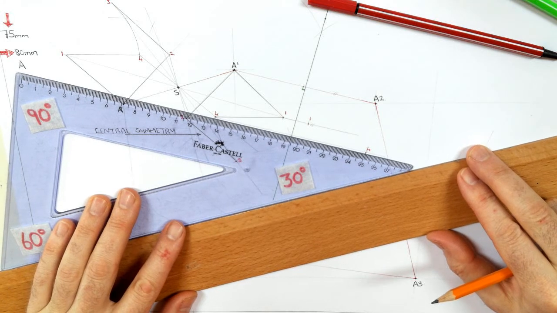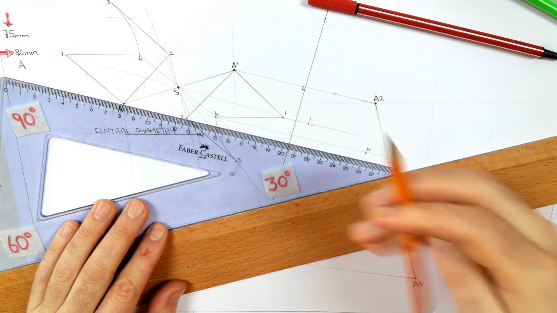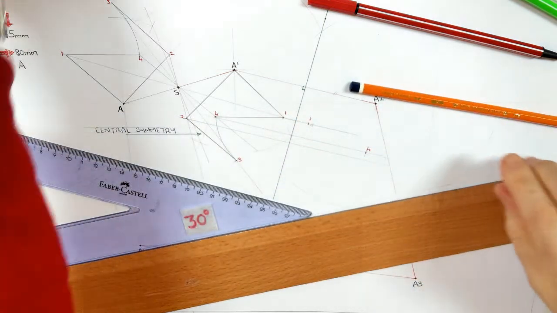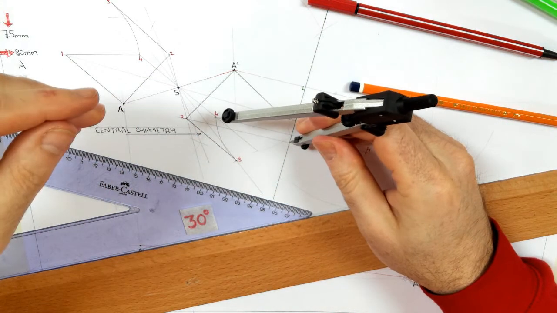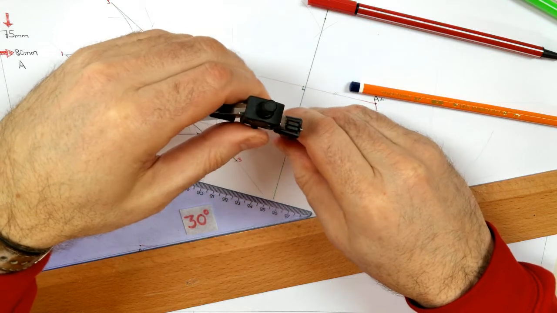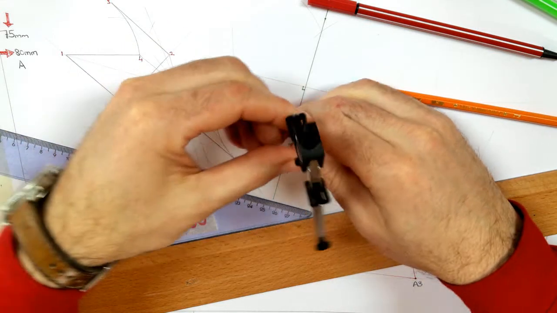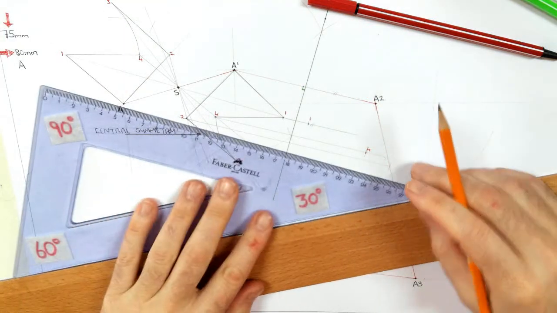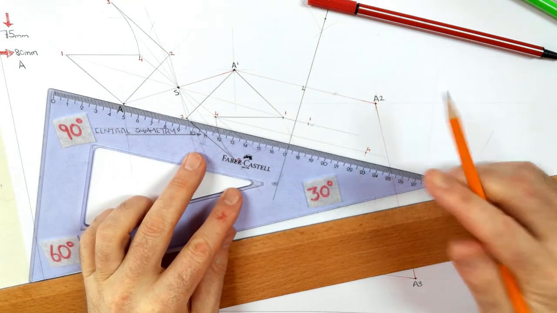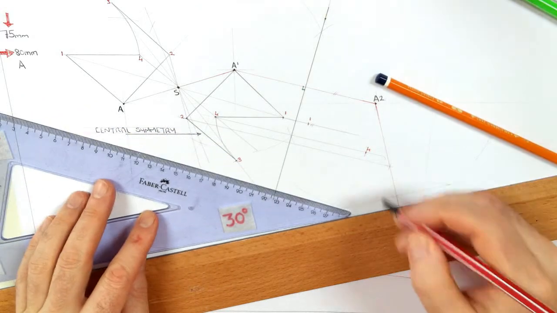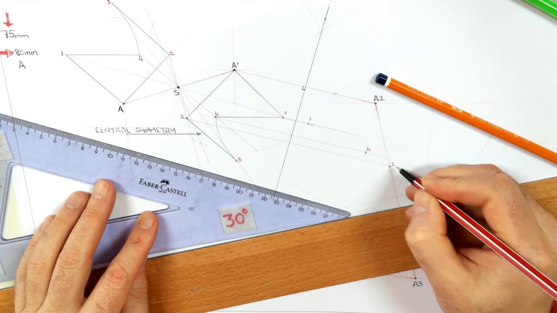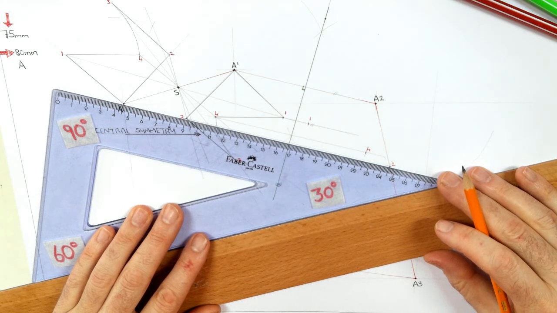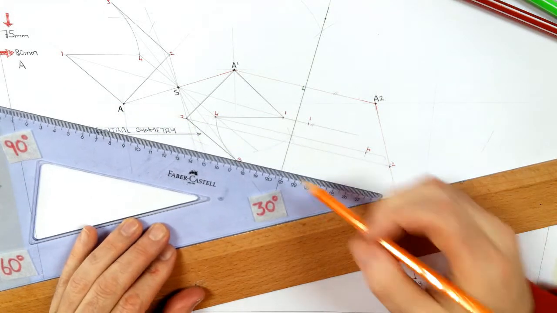Make sure I'm parallel. Slide back. Measure to 2. Flip it. New position for 2. Extend this line slightly. There we go. There's 2. And the last one now is 3, so line up parallel. Slide back.